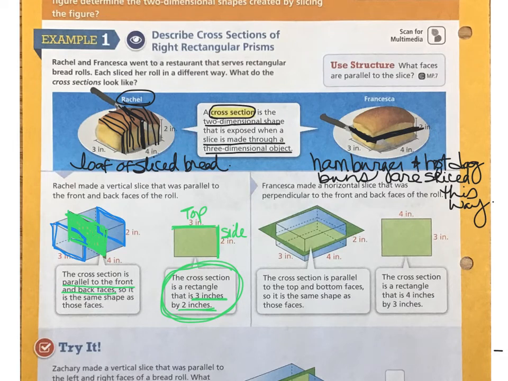So when you look at Francesca's cross section here, hers is actually parallel to the top and bottom faces, and it has the same shape as those faces. Okay, her top face up here, and then the bottom face, you can only see part of it, like that.